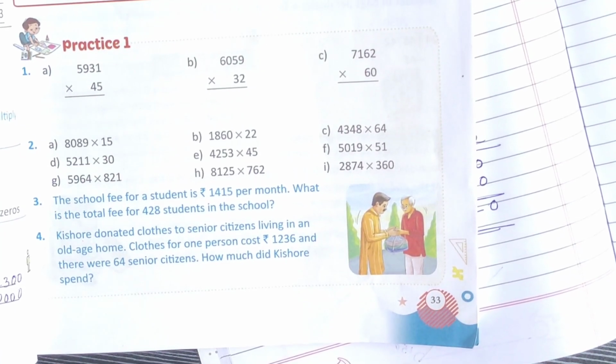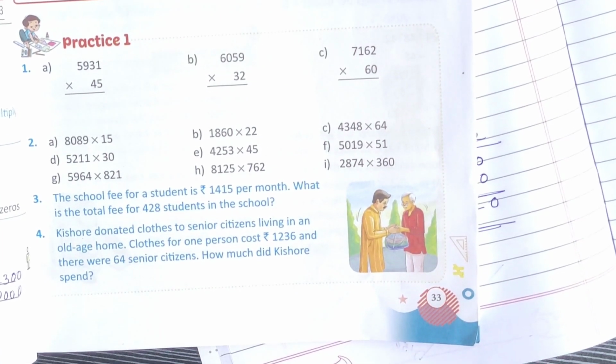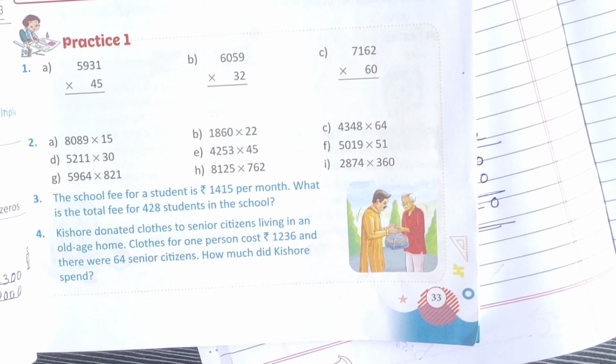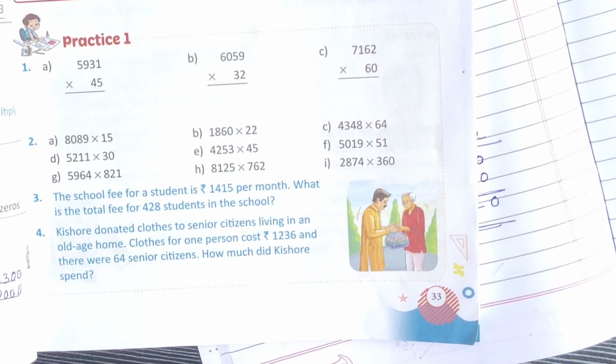Okay, next. The school fee for a student is 1415 rupees per month. What is the total fee for 428 students in the school?